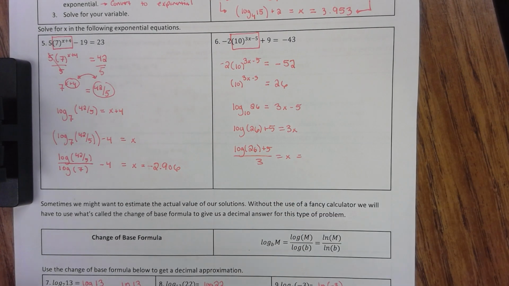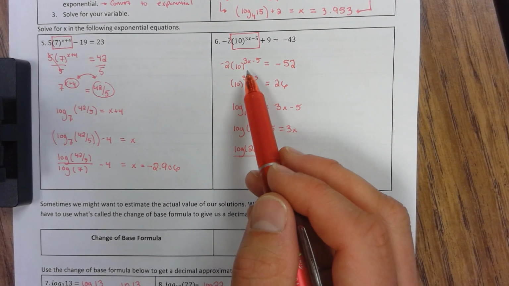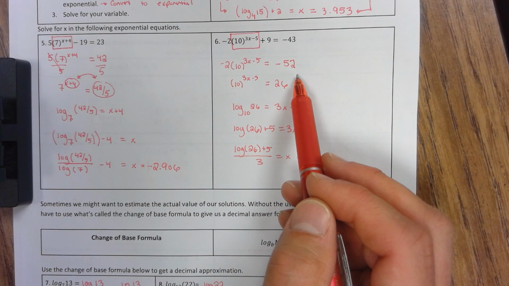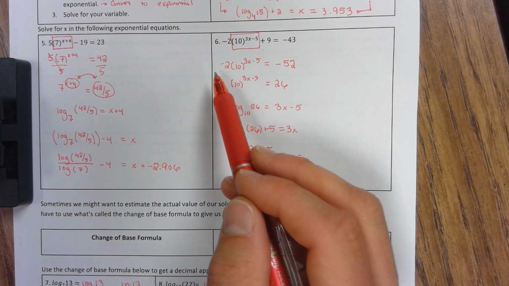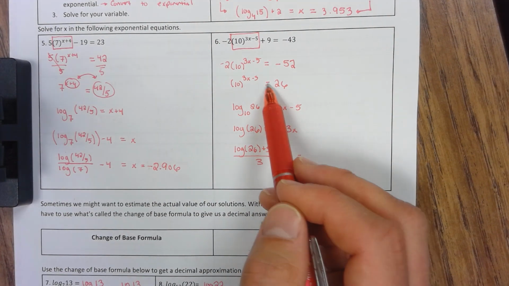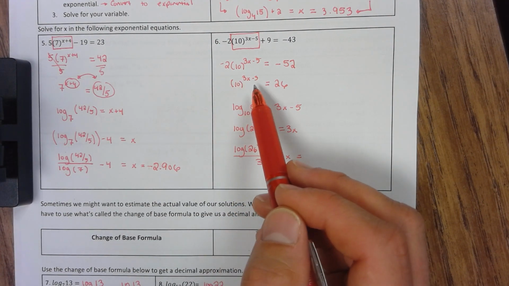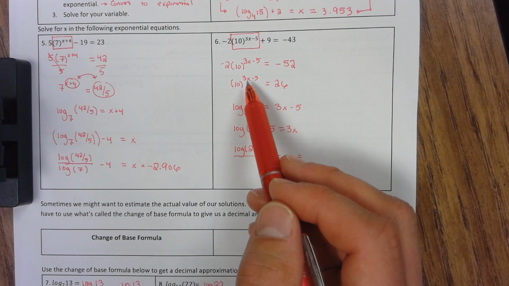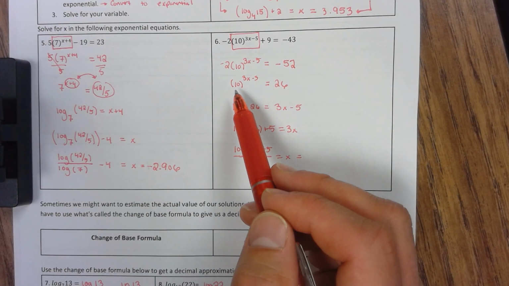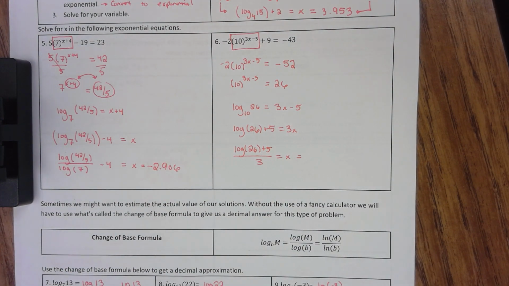Okay, so let's walk through what we should have done here. You should have started by subtracting 9. That's how I went from negative 43 to negative 52. Then I'm dividing both sides by negative 2. That's how I got this to be 26. At this point, I recognize that the exponential term is isolated, and I can't get the bases to be the same, right? There's no way for me to rewrite 10 and 26 so they have the same base.